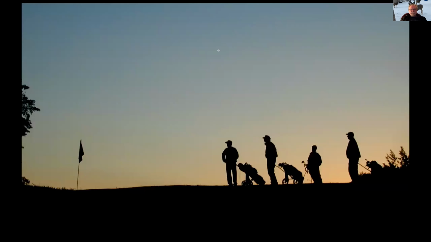My turn. Okay, I'm going to hit share screen. And there we go. Okay, so you can see the whole photo, and you're not seeing all of the extraneous crap in here. Good.